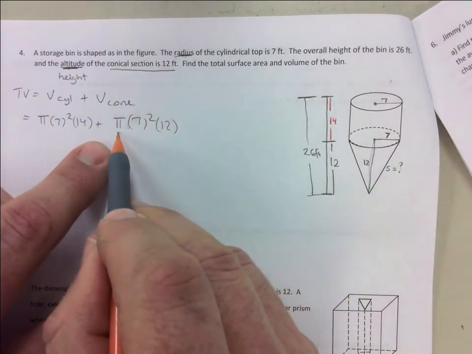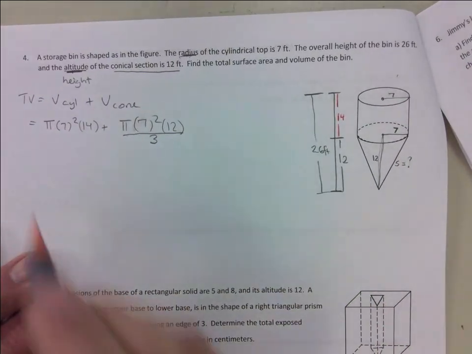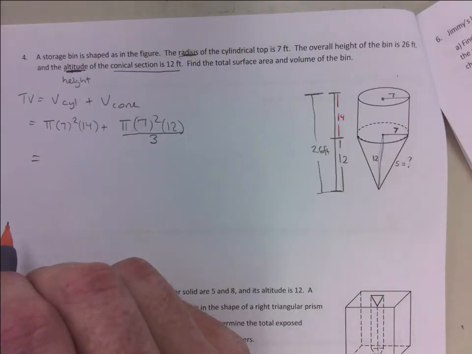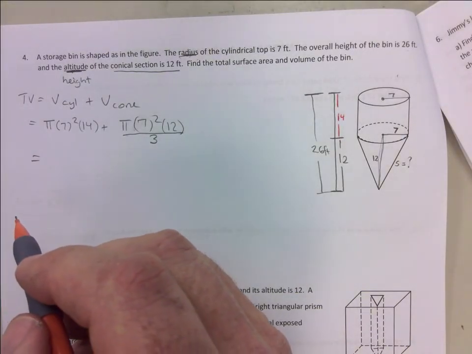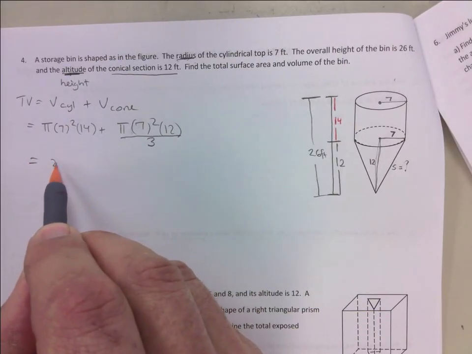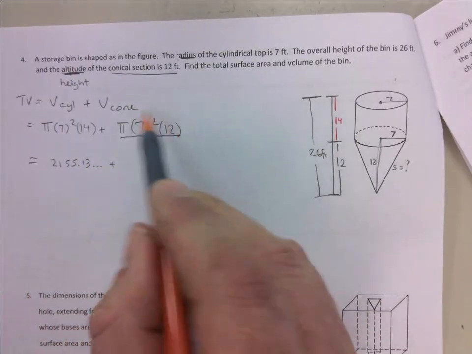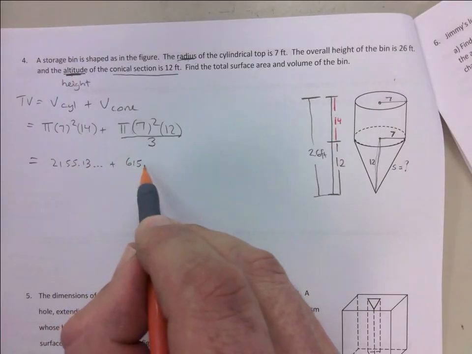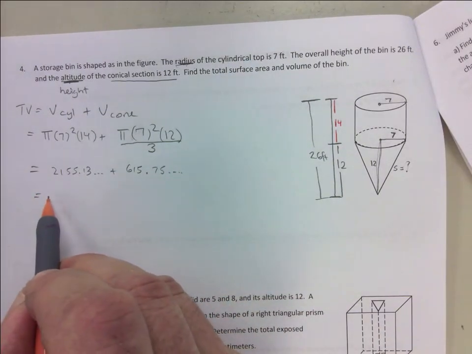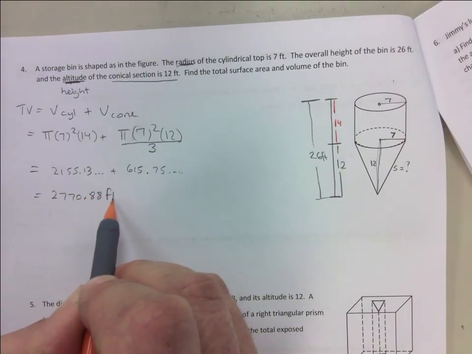Don't forget to divide it by 3, please. I'm just going to check my key to make this a little bit faster. If I do this part, I get 2155.13... plus, if you do this part, you get 615.75... Please don't round yet. If you add that up, you get 2770.88. Are we good there?